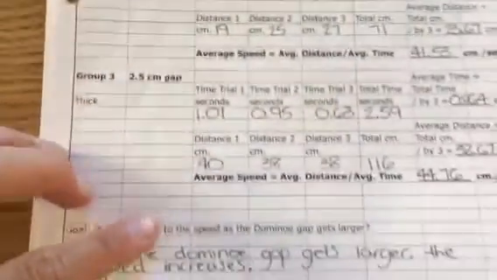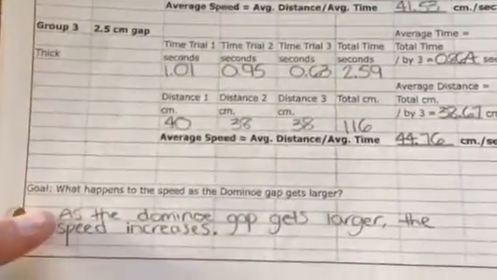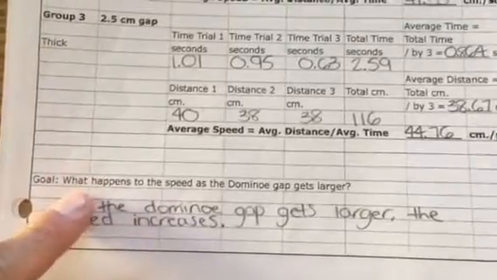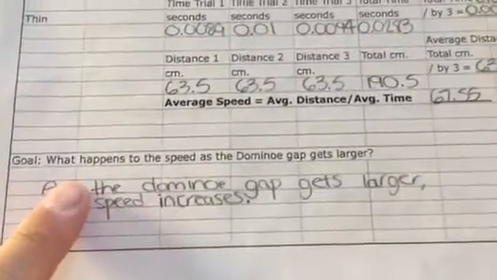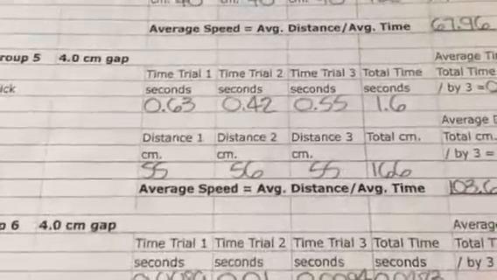For the lab, after you get the times, make sure you actually answer the questions. So this lovely student, Kaya, did a magnificent job because she answered the question at the bottom, the goal right here. You need to do this too. There's a question at the bottom where it says goal, what happens to the speed as the domino gap gets longer? And then what she was supposed to do as well.